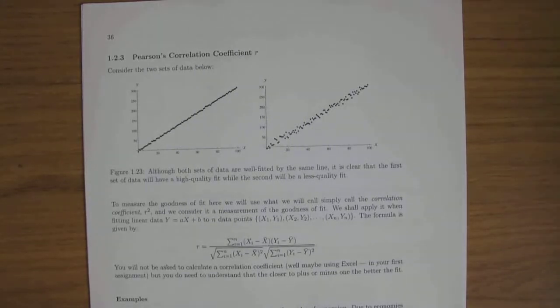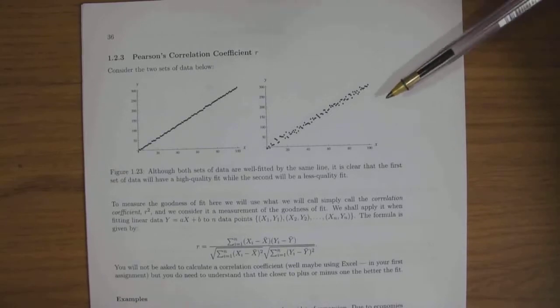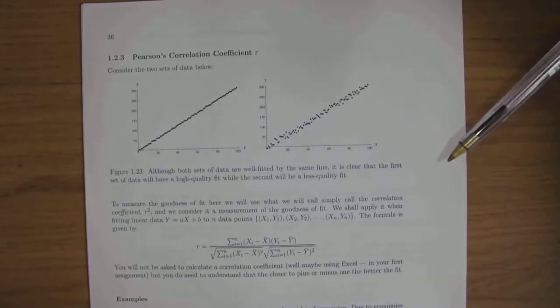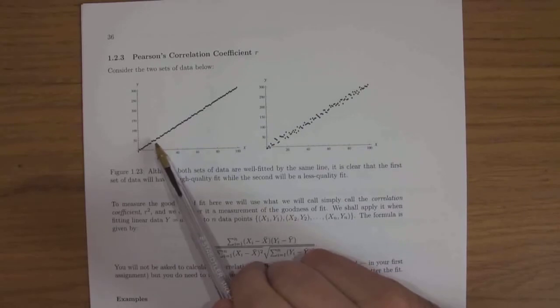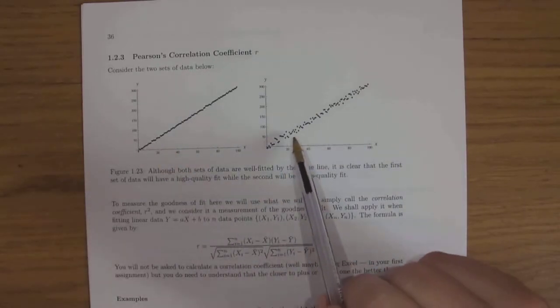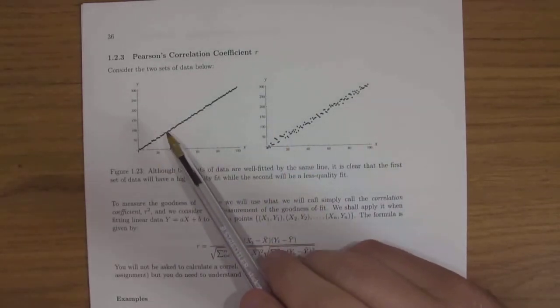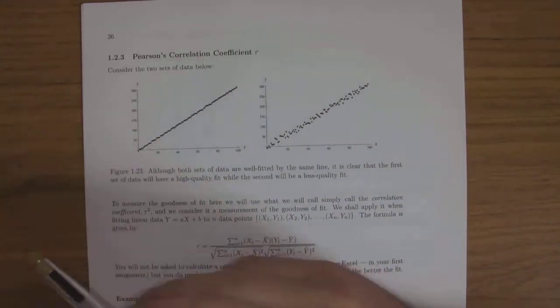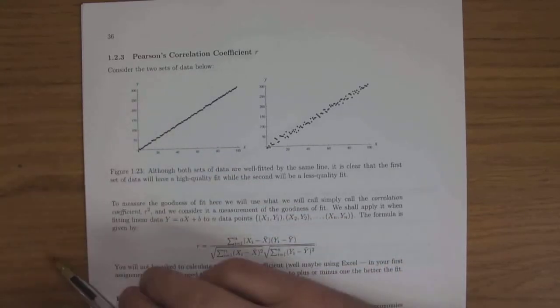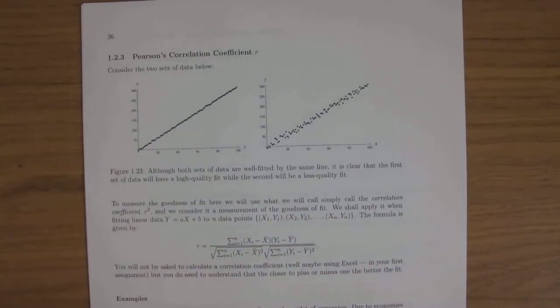Just a very short lecture here. When we say we fit a curve to some data, we want to give a measure of how high quality a fit it is. For example, if you fit a line to this and you fit a line to this, you're going to get a higher quality fit to this. And the question is, before you even do the fit, can you measure how good the fit is going to be? This is essentially what the correlation coefficient is.